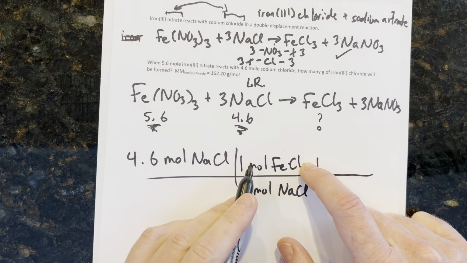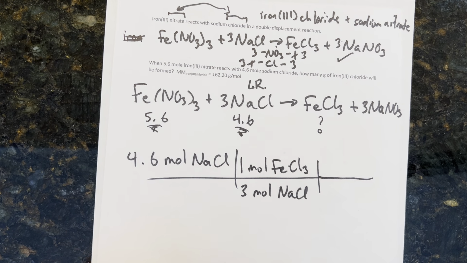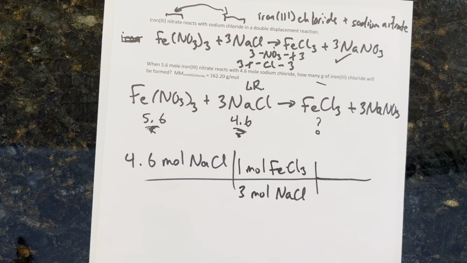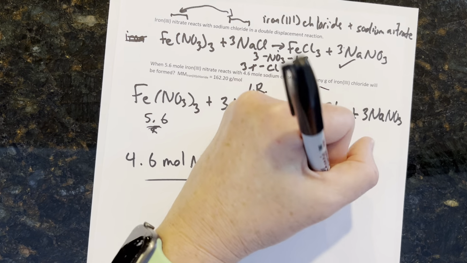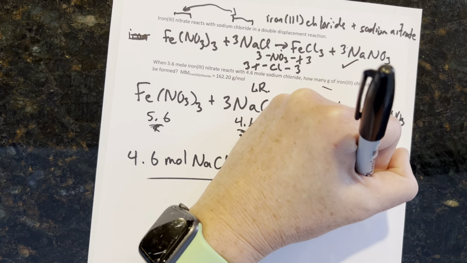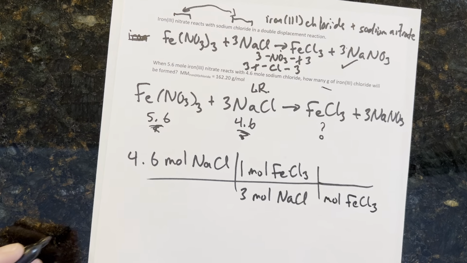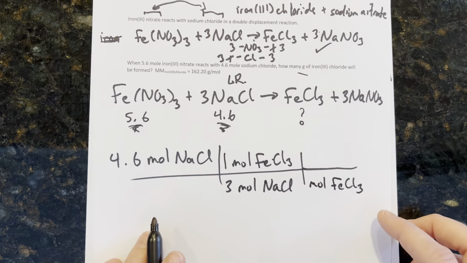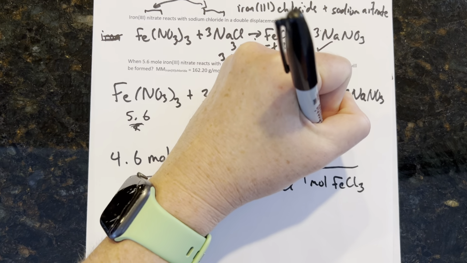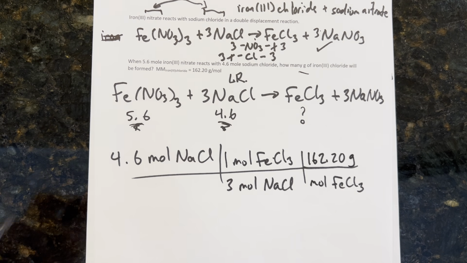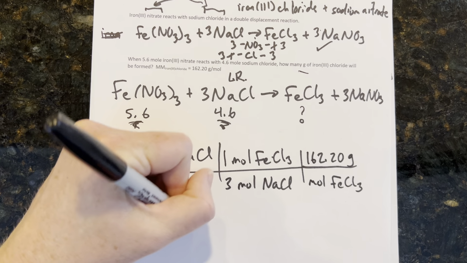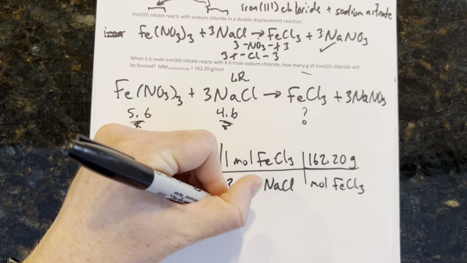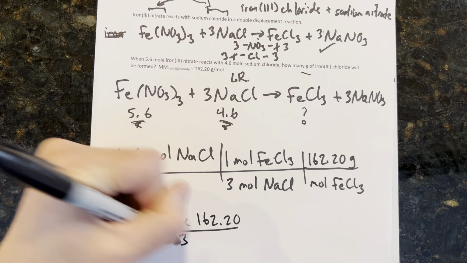Now we could stop there and then later go on and do grams. But remember, it asks grams. So we might as well just keep going. If this is mole FeCl3, mole FeCl3 goes down here. And for every mole of FeCl3, we have a mass of 162.20 grams. In other words, I've got 4.6 times 1 times 162.20, all divided by 3.